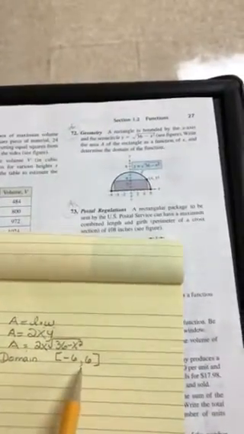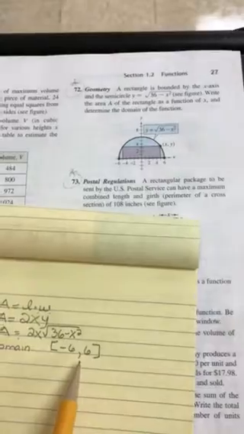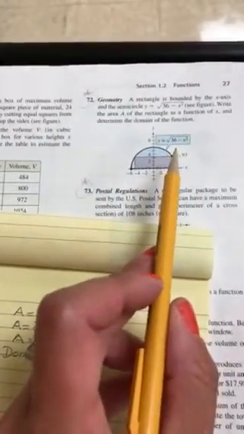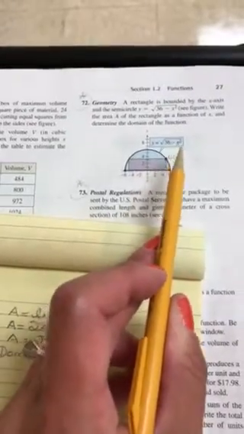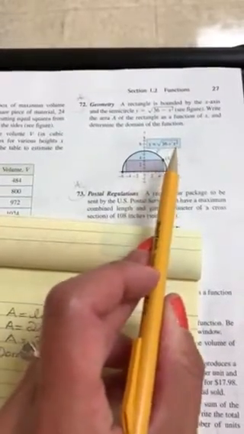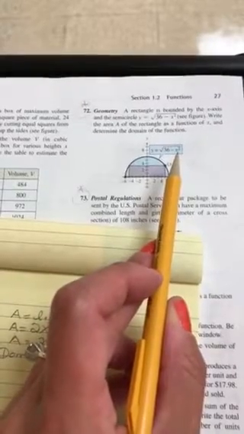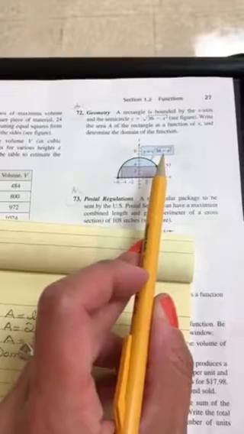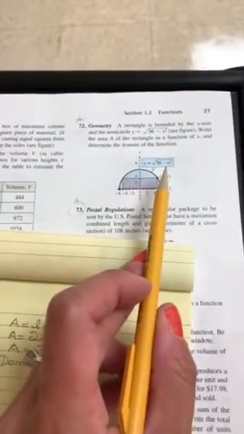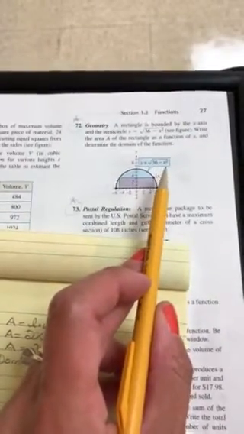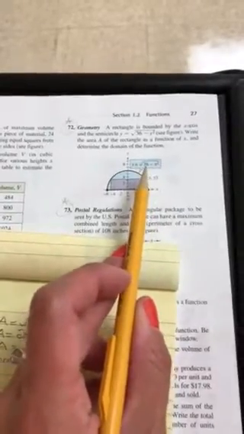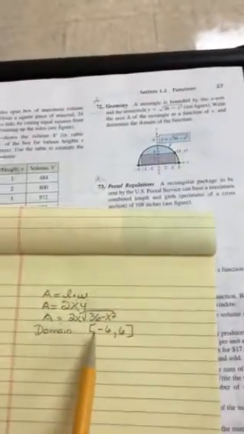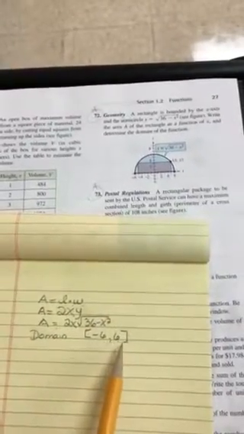In terms of the domain, remember the domain are all the numbers that are allowed into the function. And if I have a square root function, I can't have any negative numbers underneath when everything is evaluated. So if I substitute in a negative 6, I'll get 36 minus 36, which is 0, which is allowed. Or if I substitute positive 6, I will get 0. I can do anything in between and keep this radical either 0 or positive. So my domain is square bracket negative 6 comma 6.